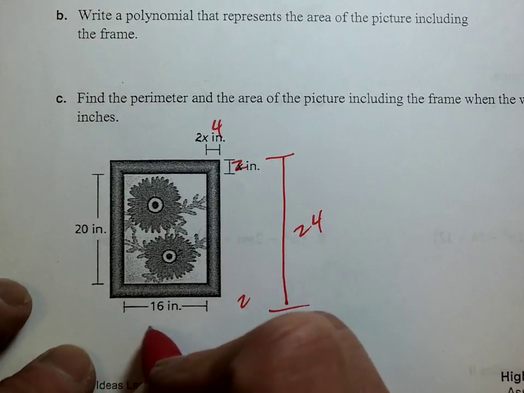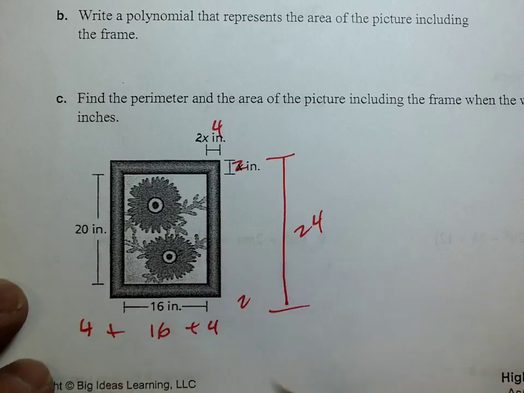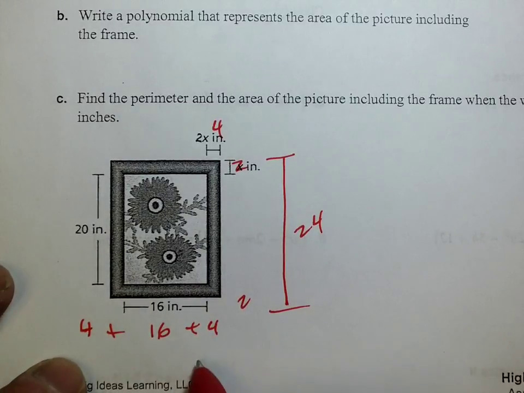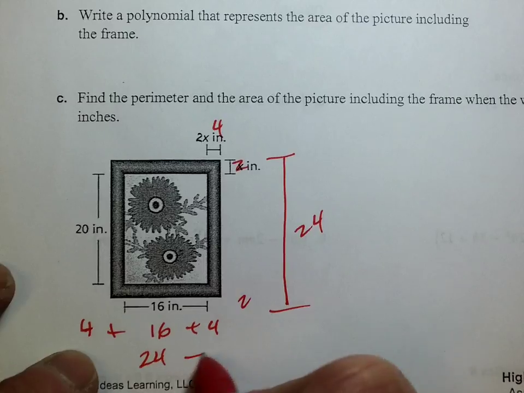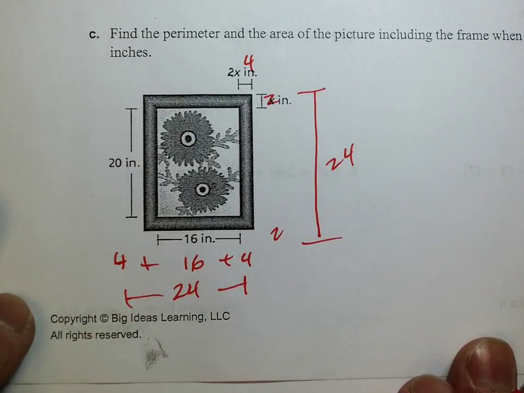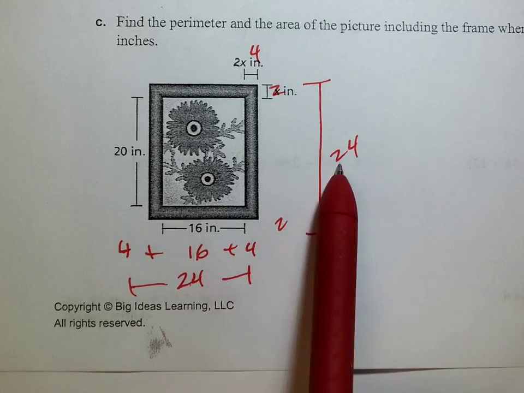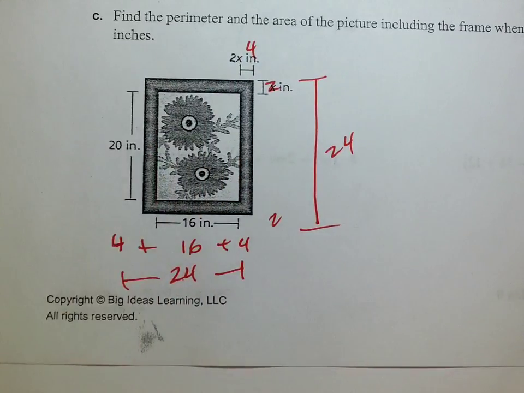This is going to be 16 plus 4 plus 4, right? Which makes 24, right? 16 plus 4 plus 4? Yeah. And then you've got it. Perimeter's easy: 24 plus 24 plus 24 plus 24, right? Area is just 24 times 24. That's another way to do it.